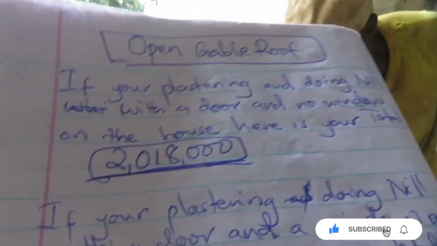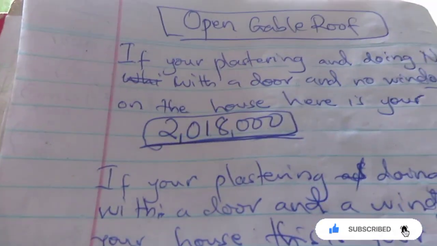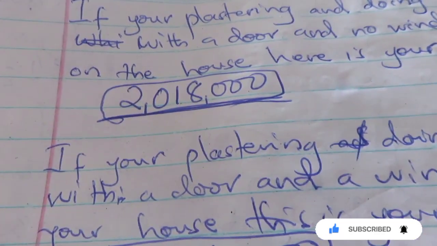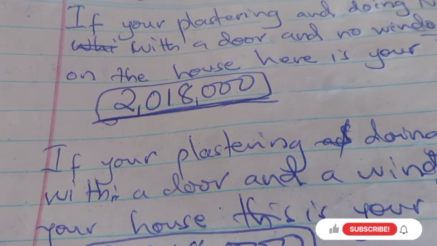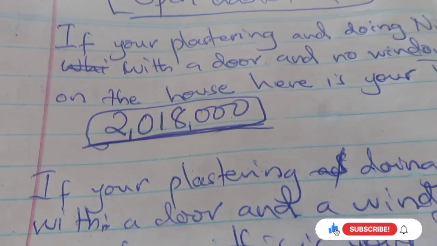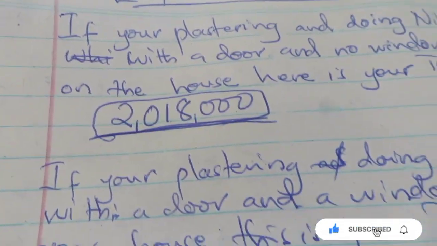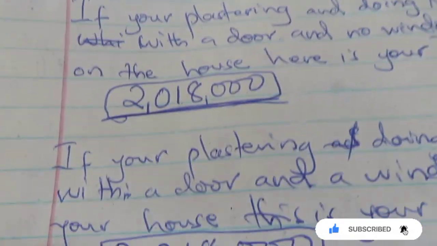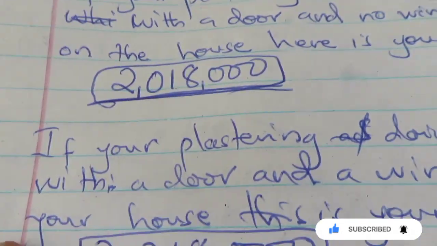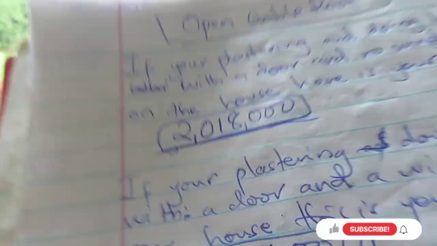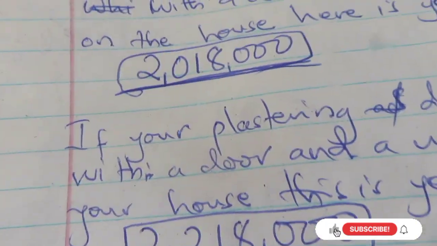But if you are plastering this house, you're putting nail on the floors of this house, but you are choosing to put a window, unlike these people I've been filming, your total should be 2,218,000 shillings. Remember, it can be less.